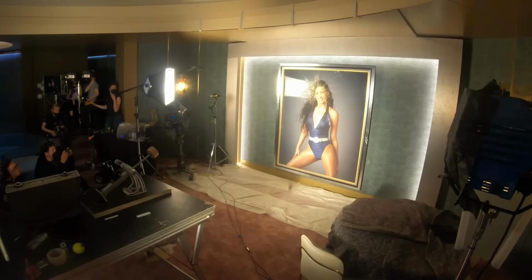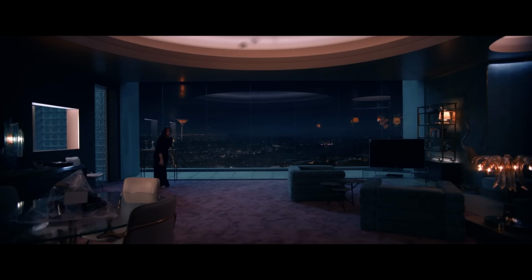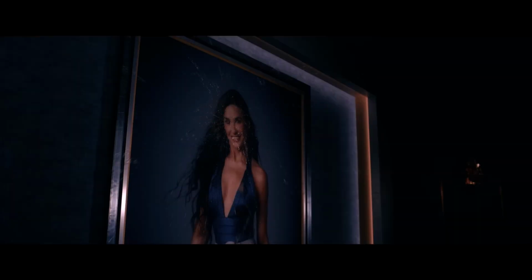Because the picture is so well designed, you can see here that they could get away with like a simple 2-point lighting setup. And also it's not very hard to make this painting look great, because it already looks great by itself.